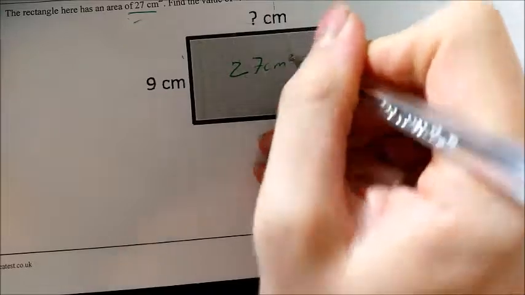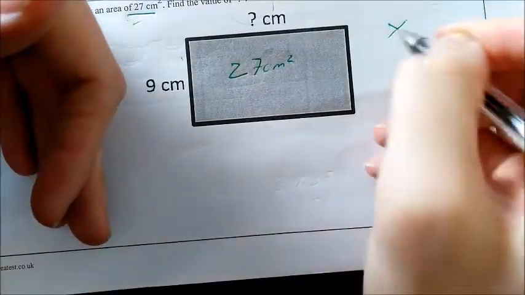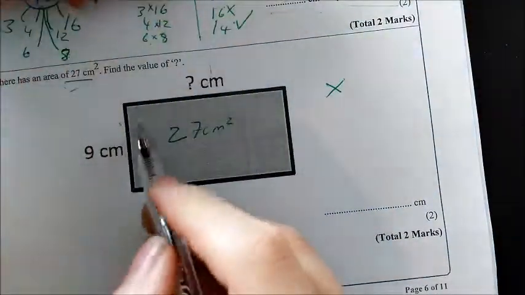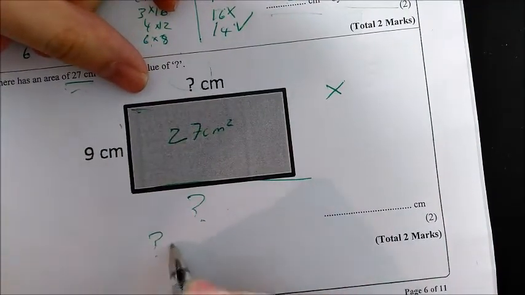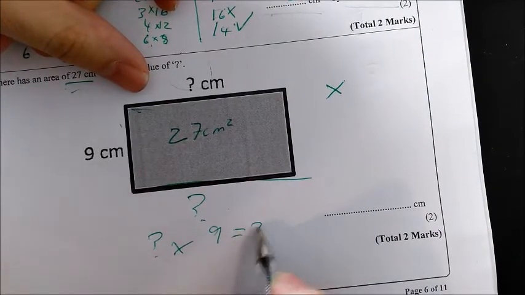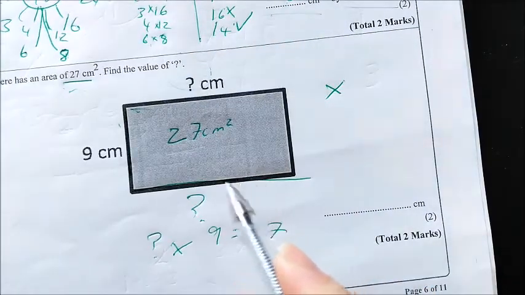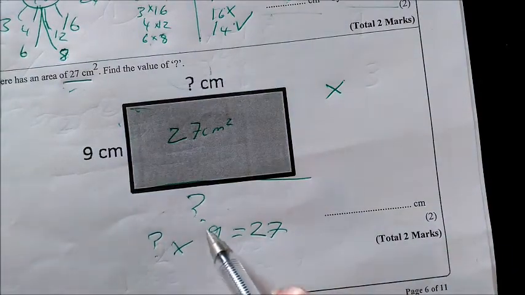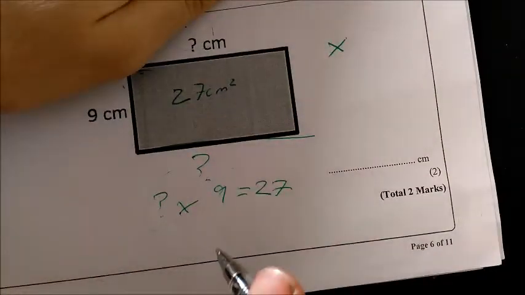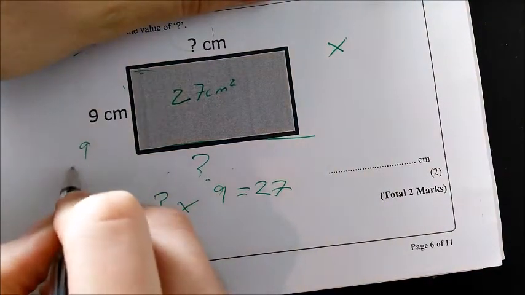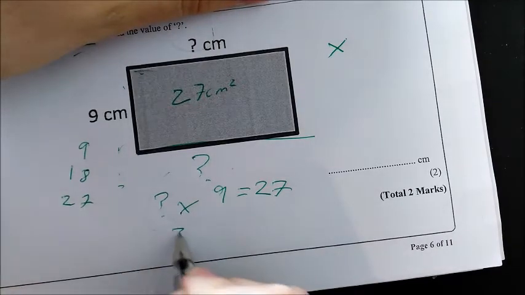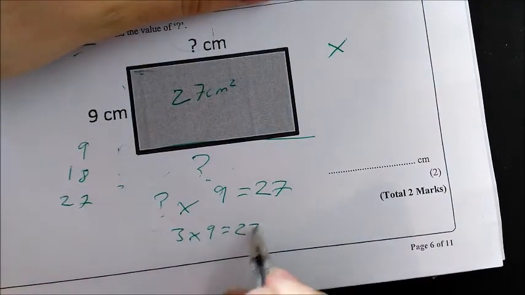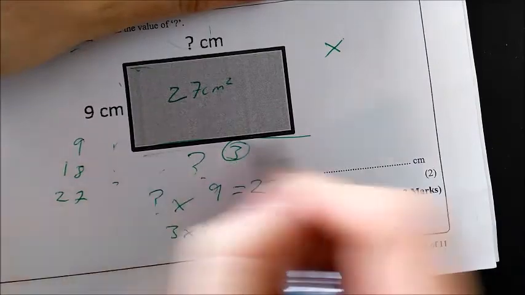So if it has an area, that means 27 centimeters squared. Area I know involves multiplying. So let's have a look. We're working out the base, which is unknown, times 9 equals 27. So we're trying to find out this. We need to work out what times 9 makes 27. Well, what times 9 makes 27? So I could just write my 9 times tables. 9, 18, 27. Oh, it's 3. 1, 2, 3. 3 times 9 equals 27. So my base, 3, is 27.